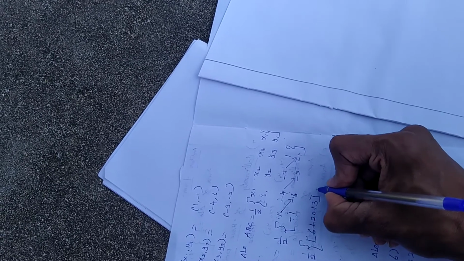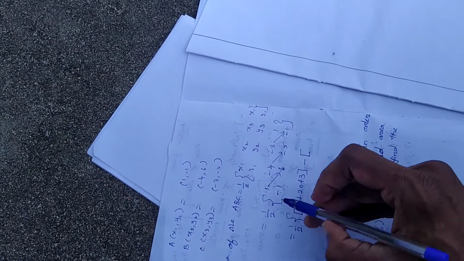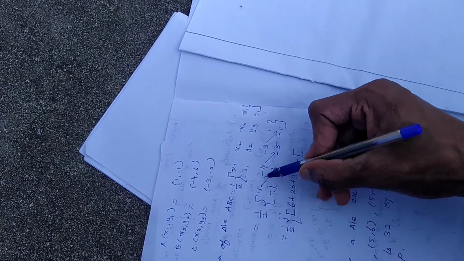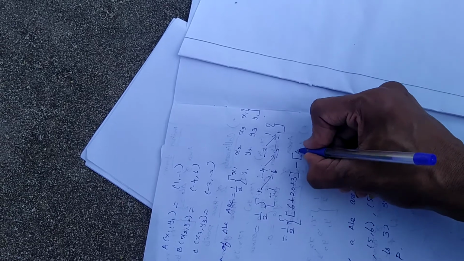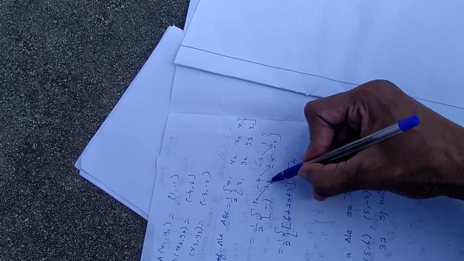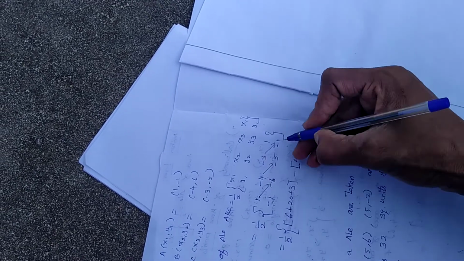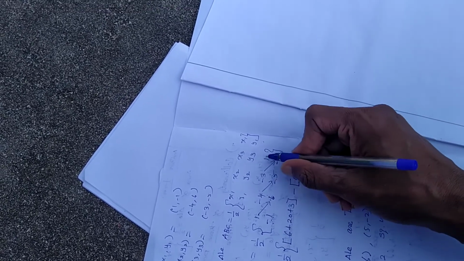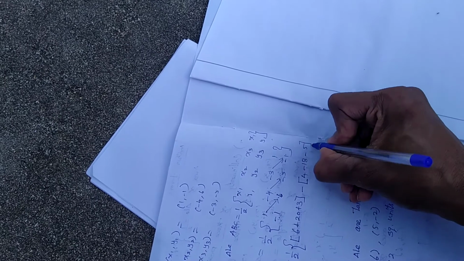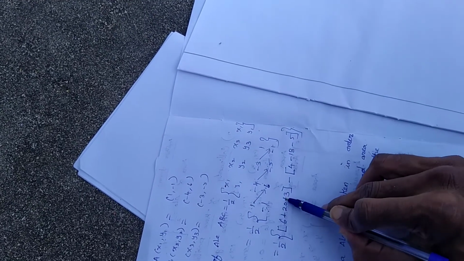Close the bracket. After that you have to use a minus sign. Next, on the other side, multiply the terms without arrow marks and add. -1 into -4 is +4. 6 into -3 is -18. -5 into 1 is -5. After that, close the set bracket. That's all, this step alone is enough. You can also use the other form, both are the same.